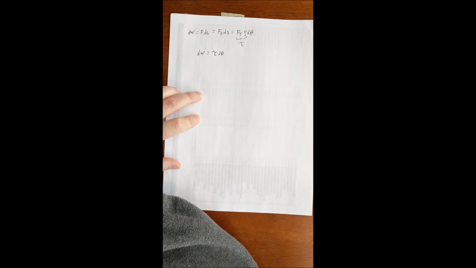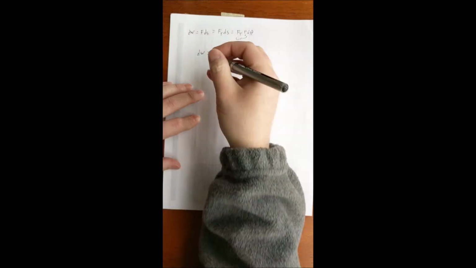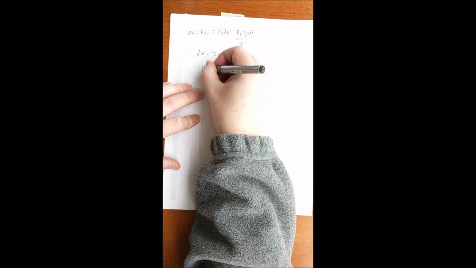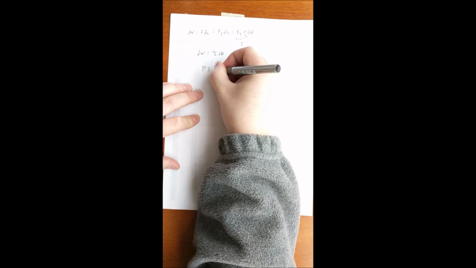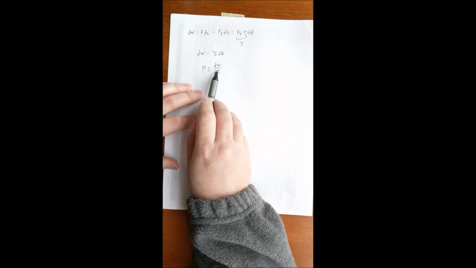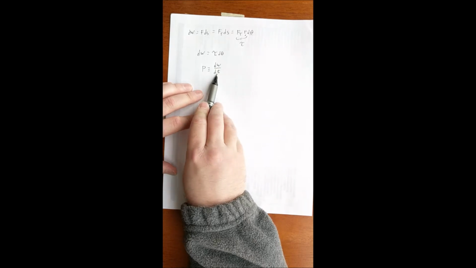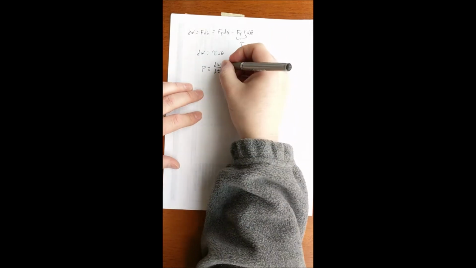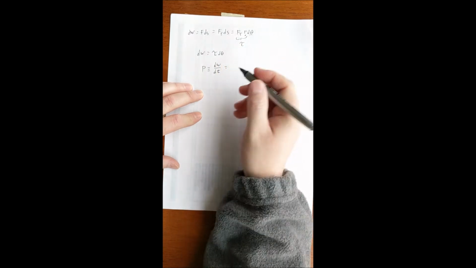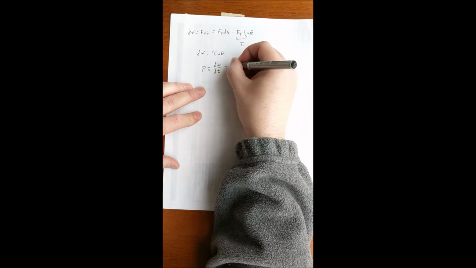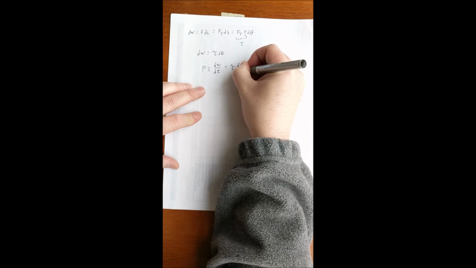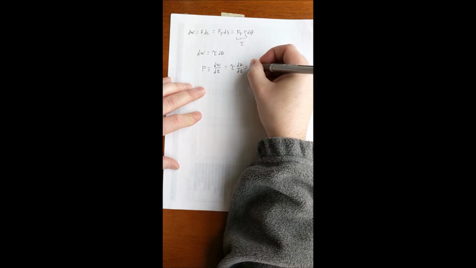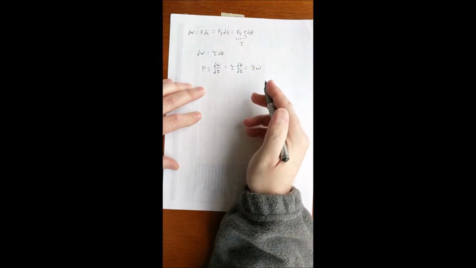And now, of course, we're talking about power. So we know that power is defined as dW/dt, right? The rate of change of work with respect to time, and thus the rate of change of energy with respect to time. And we just plug in stuff from up here, right? And we get torque times d theta/dt, which then is just torque times omega.